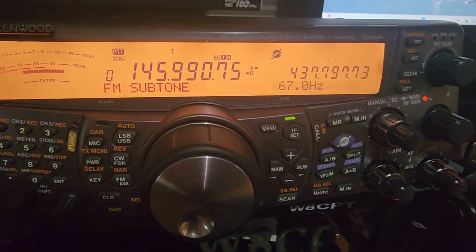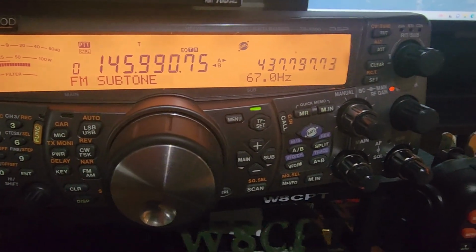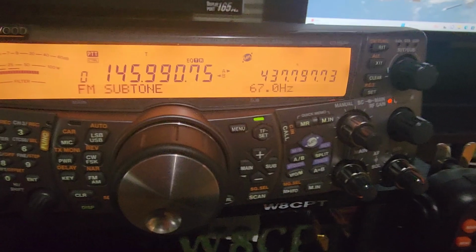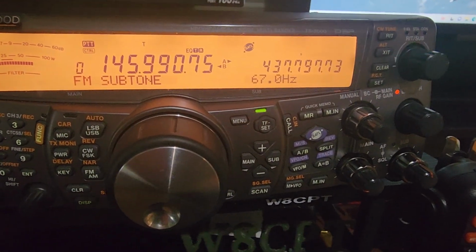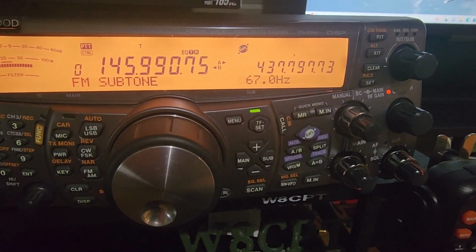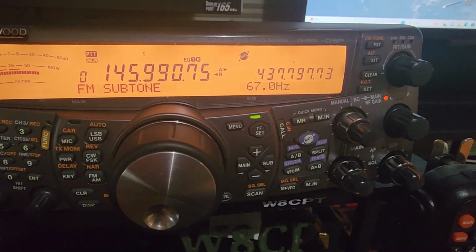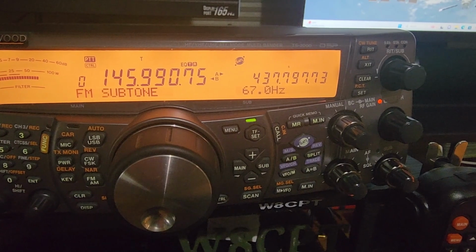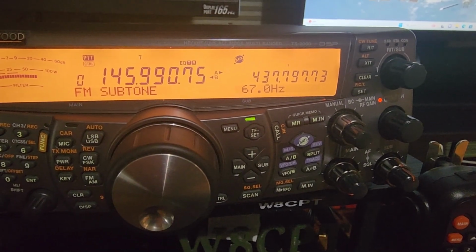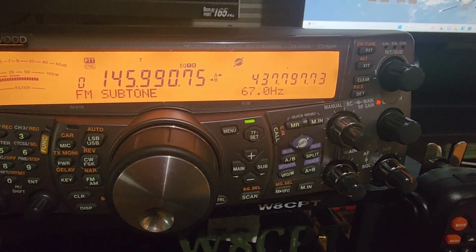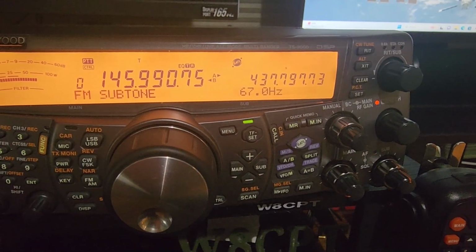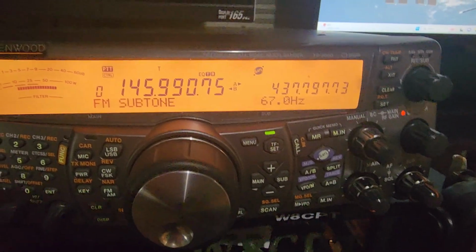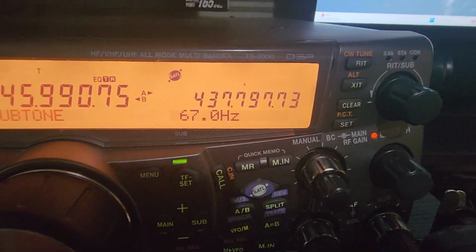There's a pass coming that's kind of in a bad direction for my house, but I'm going to try to do it, and I'll try to record it and put it at the end of this video. So let's look at the 437.79773. Let's see if it's doing any rig control. I'm still unclear if it's doing rig control when the satellite isn't actually above me. So 97773. I mean, I can force it to do it by hitting.